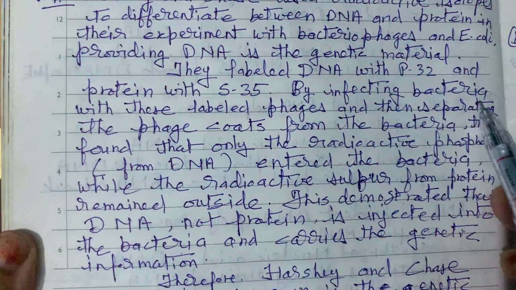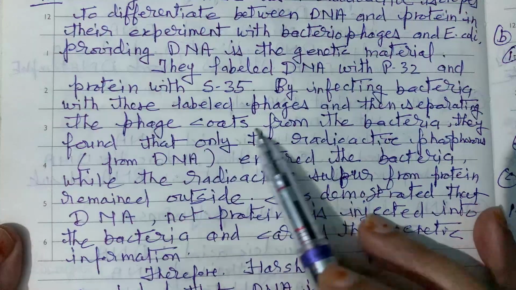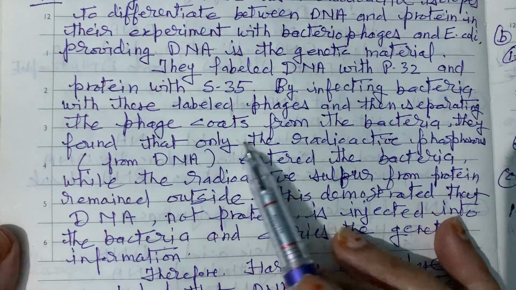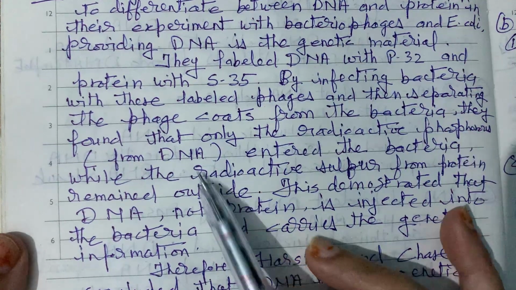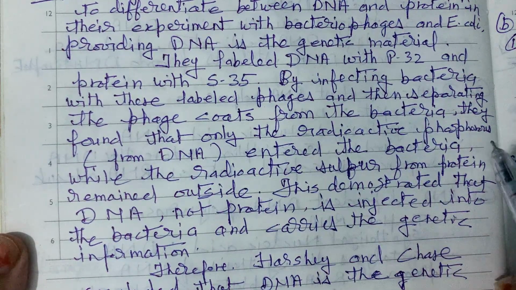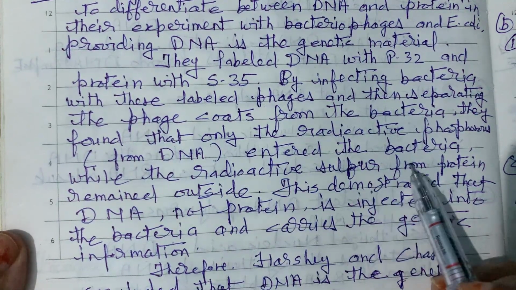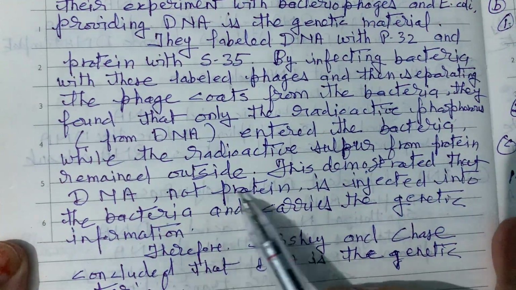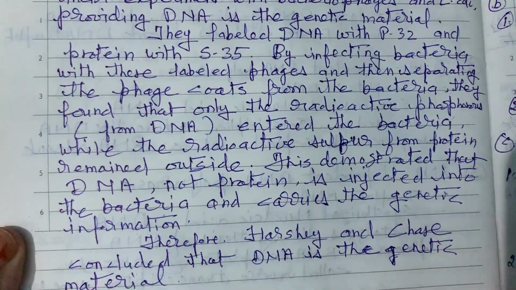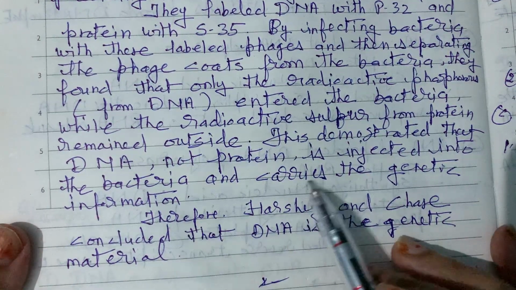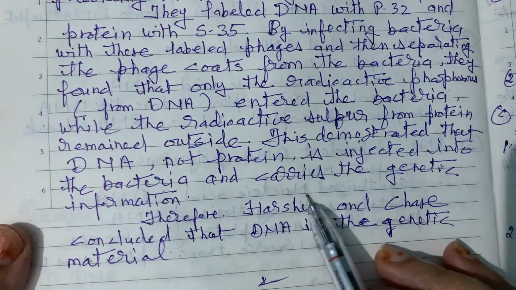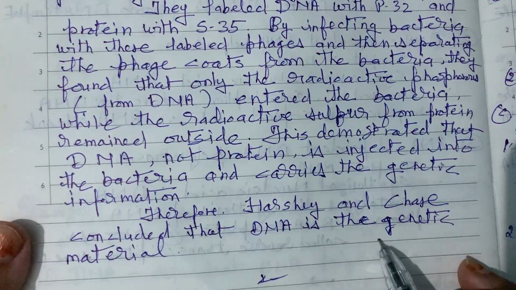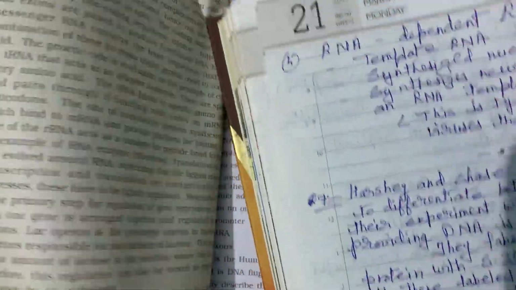By infecting bacteria with these labeled phages and then separating the phage coats from the bacteria, they found that only the radioactive phosphorus from DNA entered the bacteria, while the radioactive sulfur from protein remained outside. This demonstrated that DNA, not protein, is injected into the bacteria and carries the genetic information. Therefore, Hershey and Chase concluded that DNA is the genetic material.